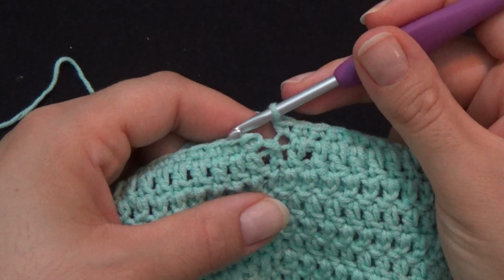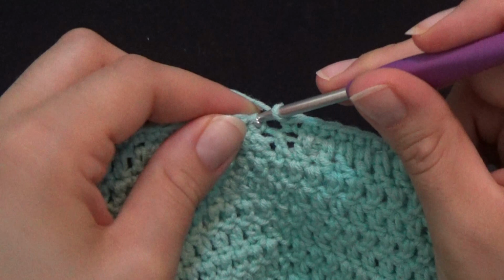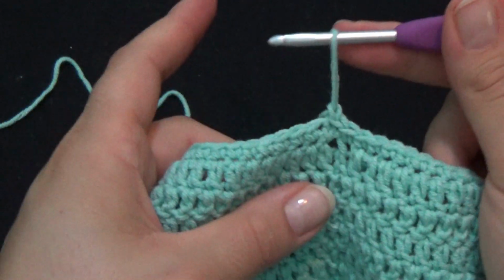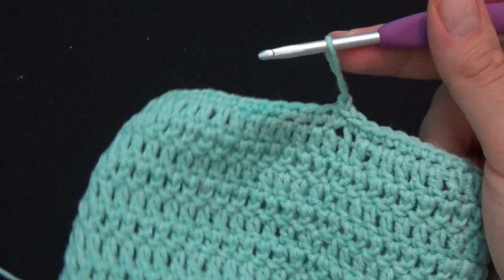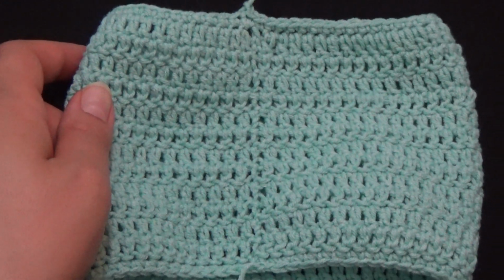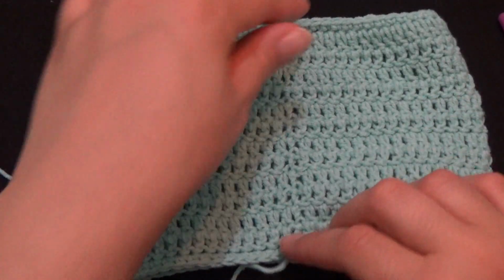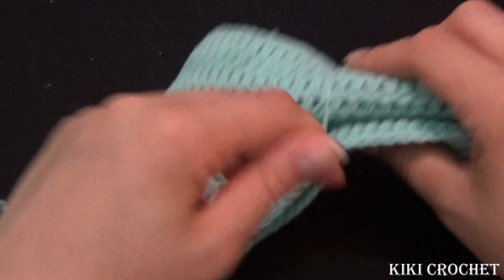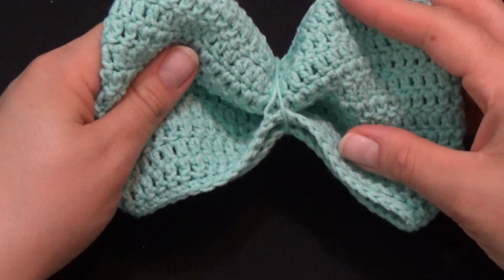I've worked my 60 stitches all around. Now put your hook in the first single crochet, slip stitch, chain 1, cut the yarn and fasten off. Now if you're going to close your bow by wrapping around the yarn, you're going to leave a pretty long tail, so it's enough for you to wrap it around to close your bow.